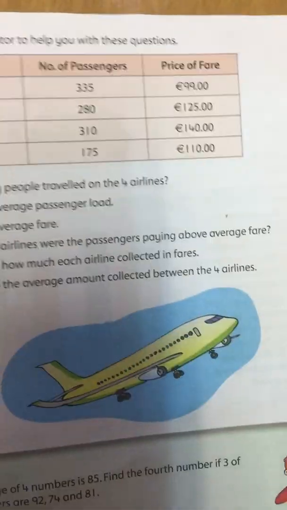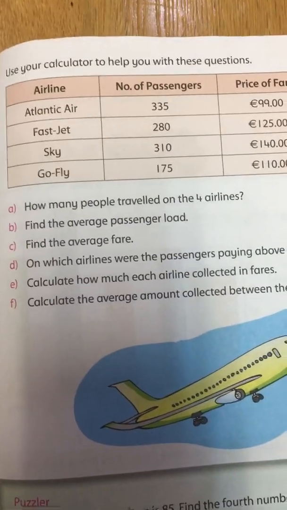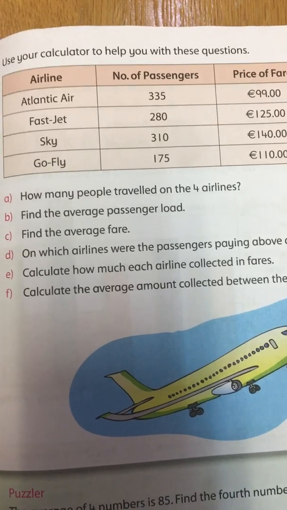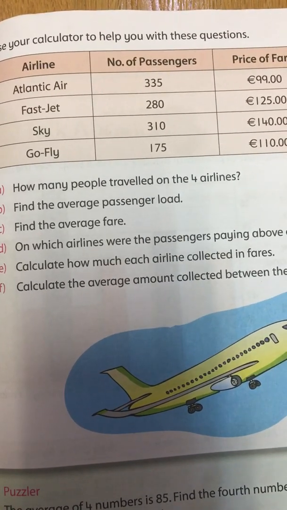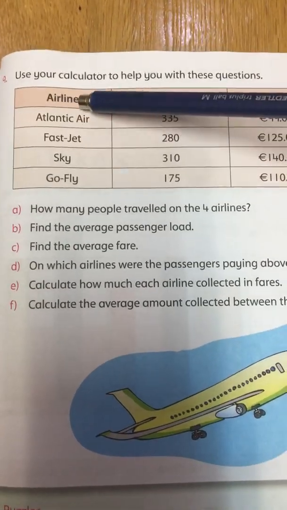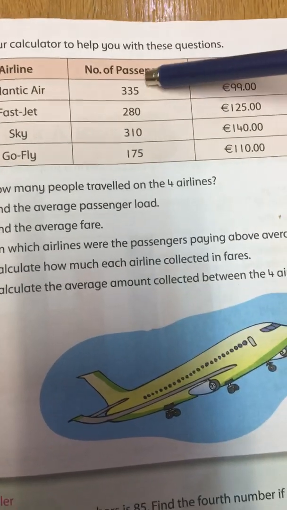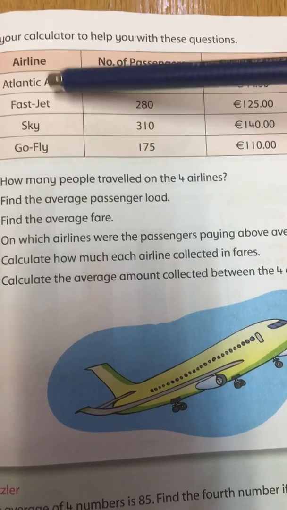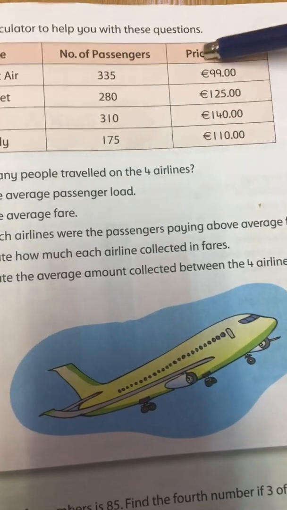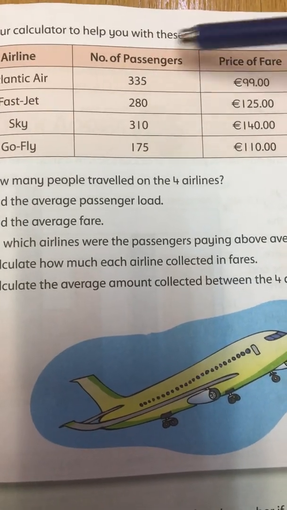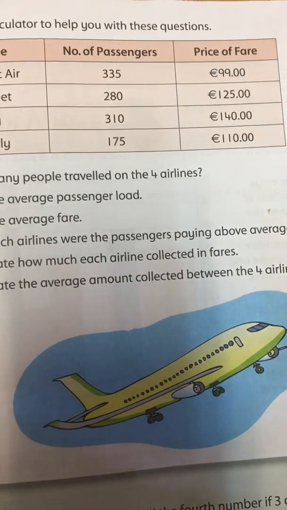And then on page 211, here you have, these are questions to do with airlines. So question A is, how many people travelled on the 4 airlines? So you'll see here first off, these are your 4 airlines. These are the number of passengers in each. So we'll say on Atlantic Airway you have 335 passengers, and these here are the fares. So these passengers would have paid 99 euros.